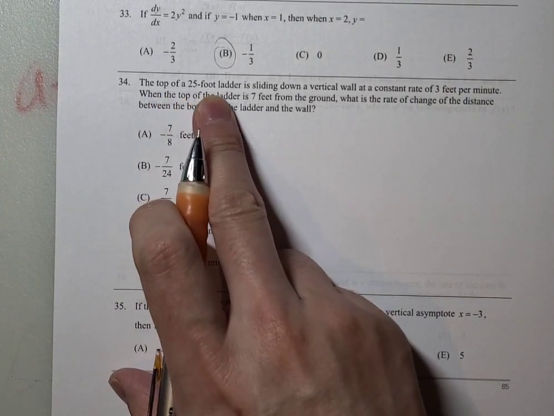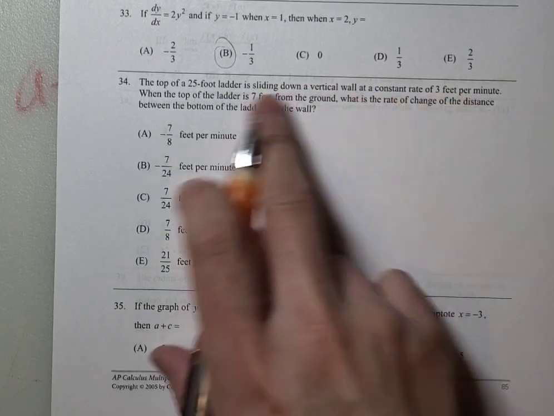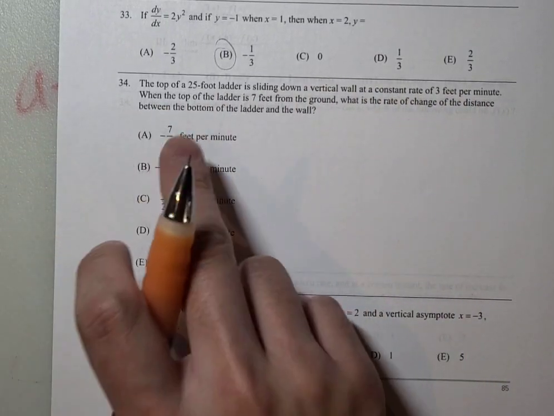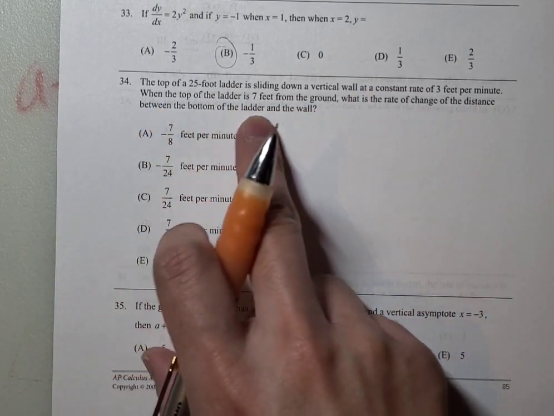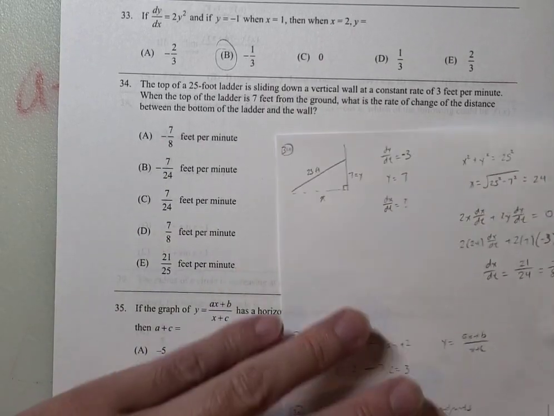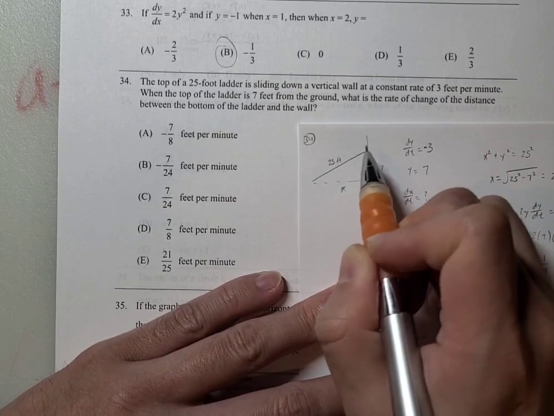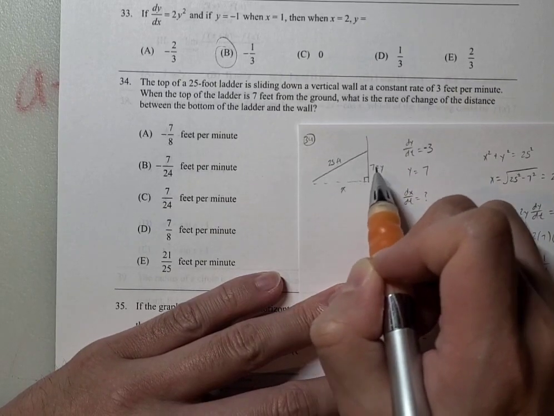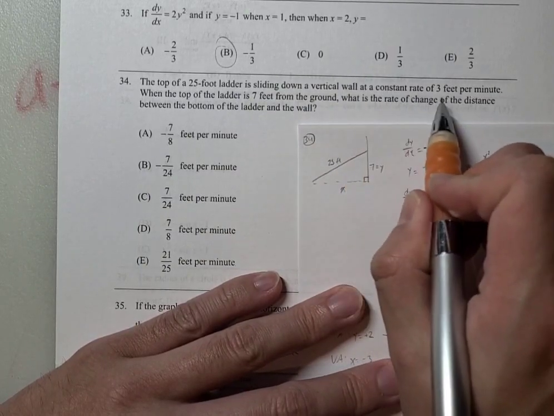The top of a 25-foot ladder is sliding down a vertical wall at a constant rate of 3 feet per minute. Okay. When the top of the ladder is 7 feet from the ground, what is the rate of change of the distance between the bottom of the ladder and the wall? Okay, so a good idea to sketch what's going on. There's this 25-foot ladder here leaning against the wall. Okay, and it tells us that it's sliding down at 3 feet per minute.